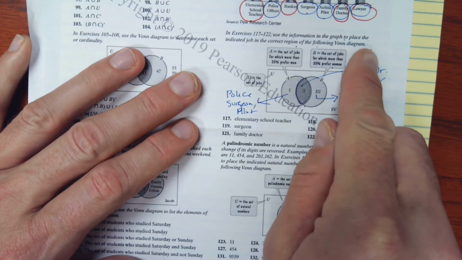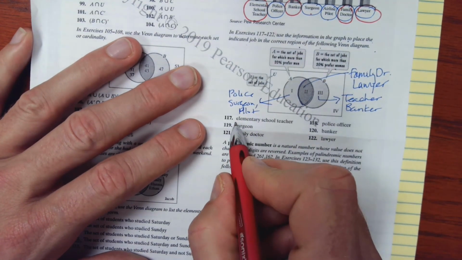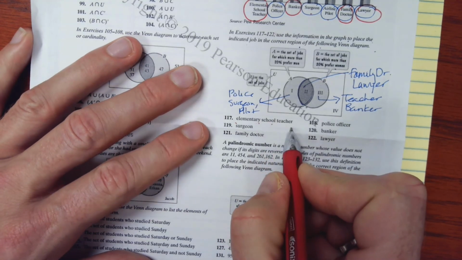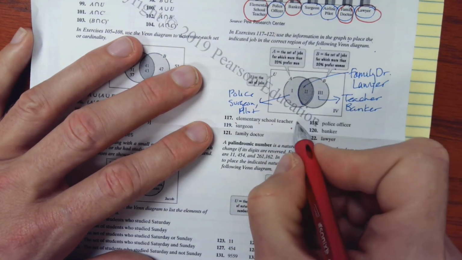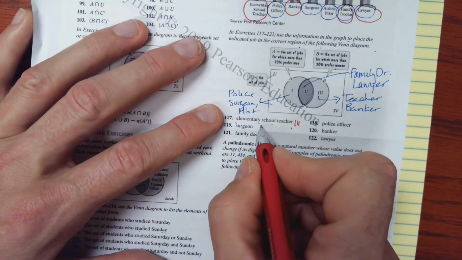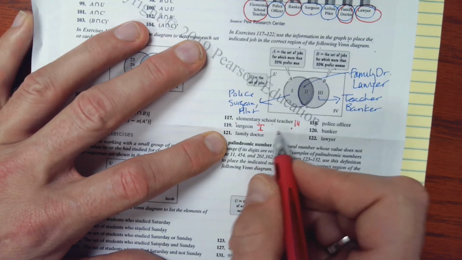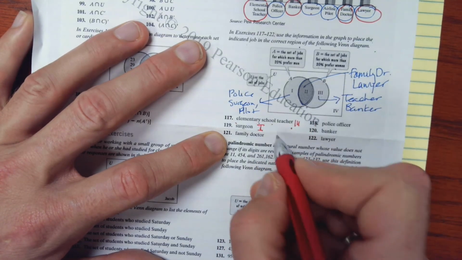Use the information to place the indicated job in the correct region. Oh, yeah. So elementary school teacher, that's in region 3. Surgeon is in region 1. And family doctor is in region 2.